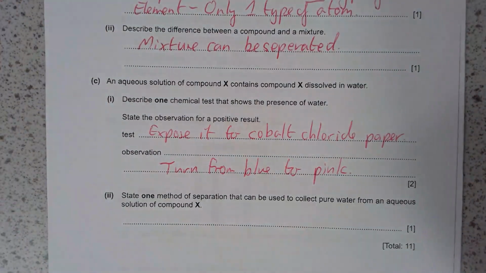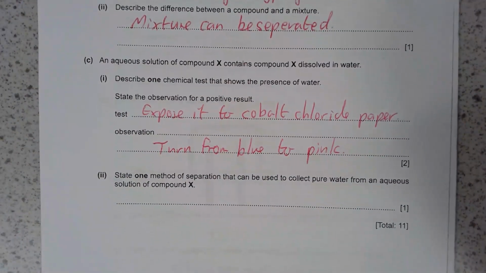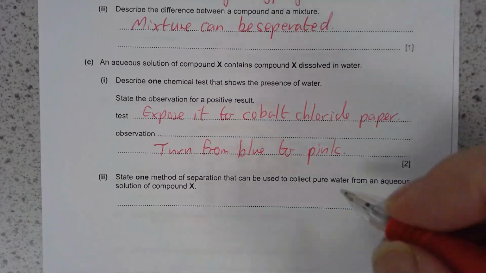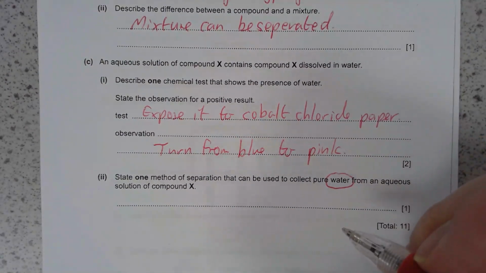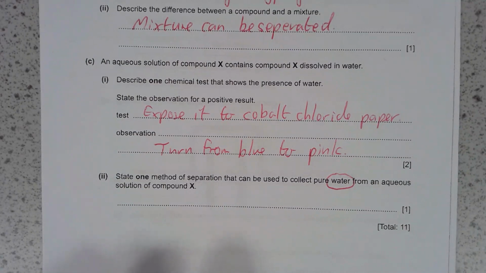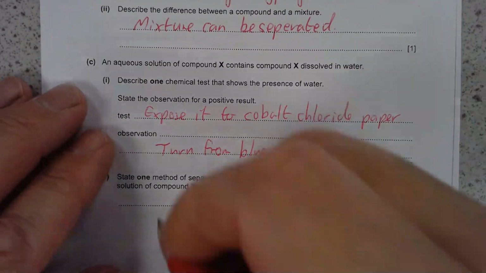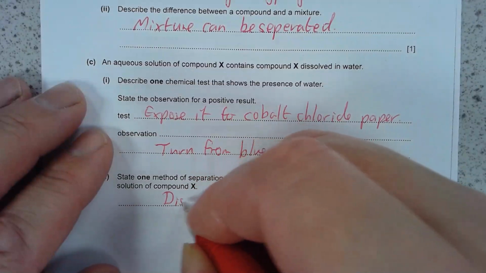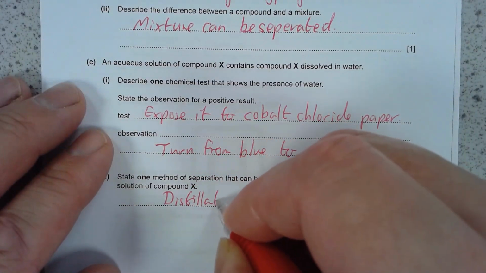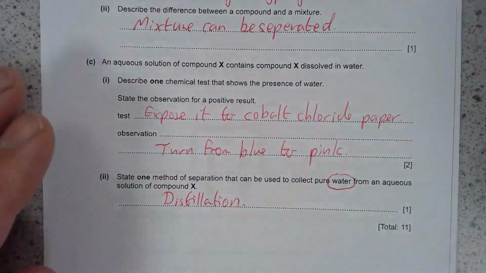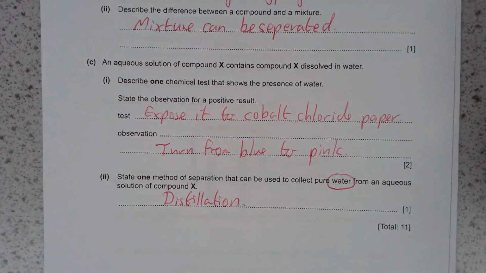It then says state one method of separation that can be used to collect pure water from an aqueous solution. Now we're trying to collect the water. So filtration. If compound X is dissolved, it'll just go through the filter, won't it? So it doesn't separate it. It's distillation. Well done. If we want to extract the liquid, you have to distill it. Okay, and that's it.